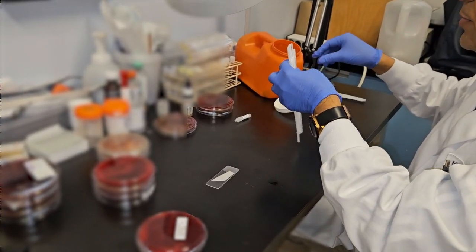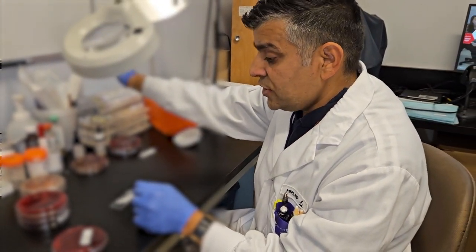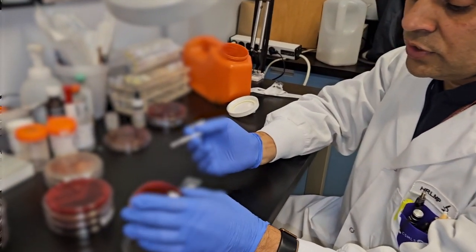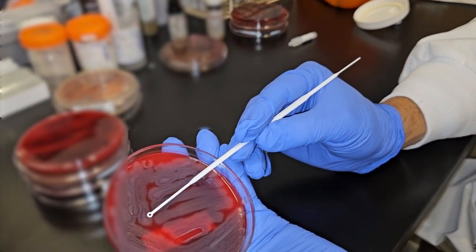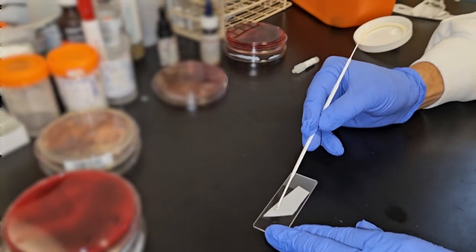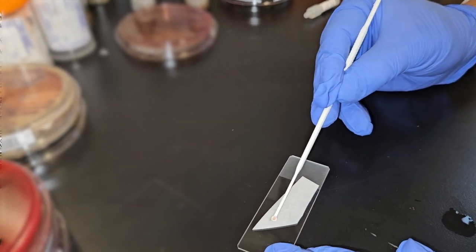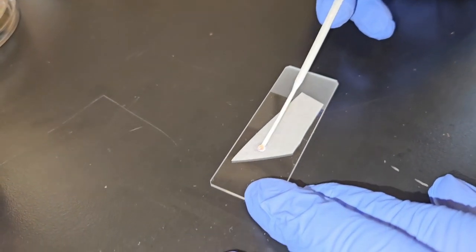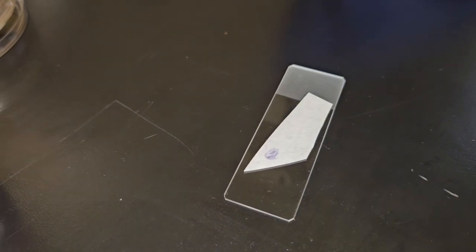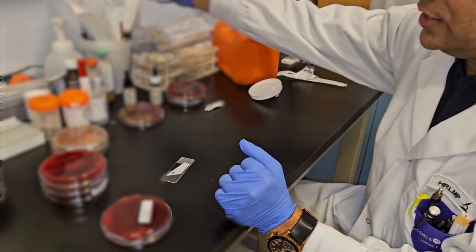So this is my test strip ready for oxidase testing. The next step is to transfer my test organism onto the oxidase reagent strip. This is Pseudomonas aeruginosa growing on the blood agar plate. I'm transferring some of the colony and smearing it over the oxidase reagent. Just look for a change in color. An oxidase positive organism will develop a purple color immediately, within 10 seconds. You have seen that with Pseudomonas aeruginosa. This is the oxidase positive reaction produced by Pseudomonas aeruginosa.